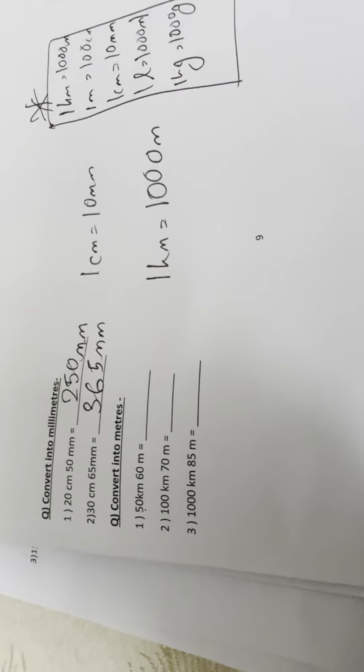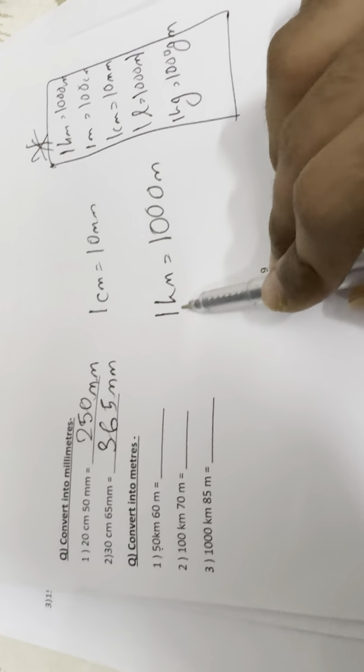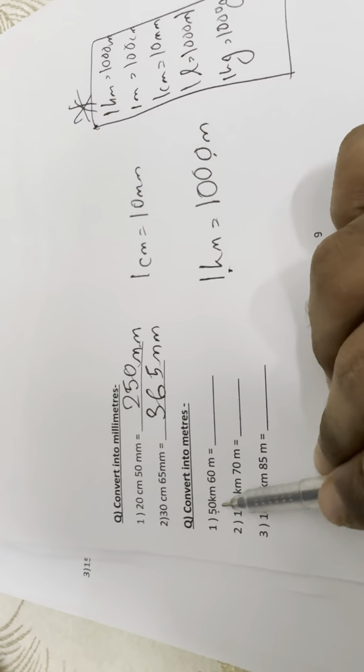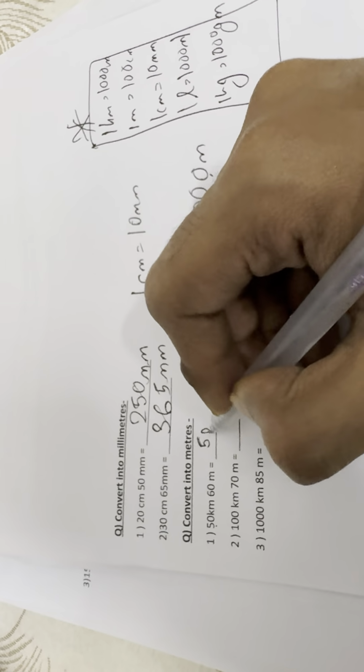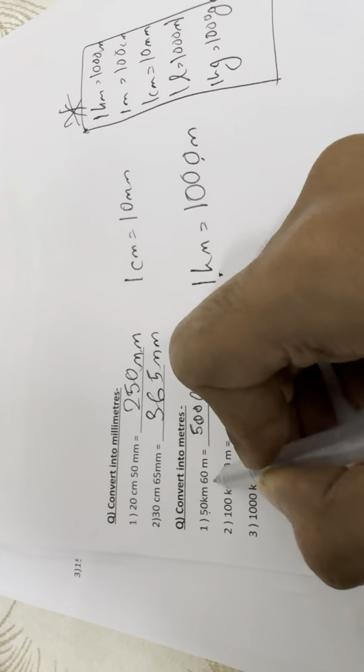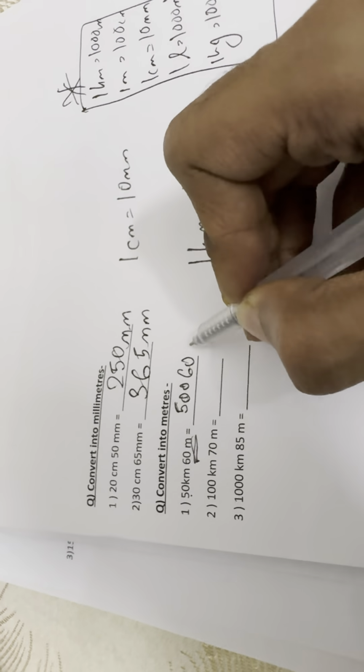And now look over here, convert into meters. So here it is, we all know 1 kilometer is 1000 meter. So 50 kilometer will be 50,000 meter, like this. You need 10, 100, 1000, 10,000, because as here it was 60, so in the last it came 60.